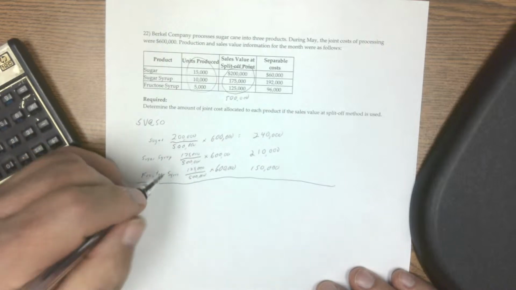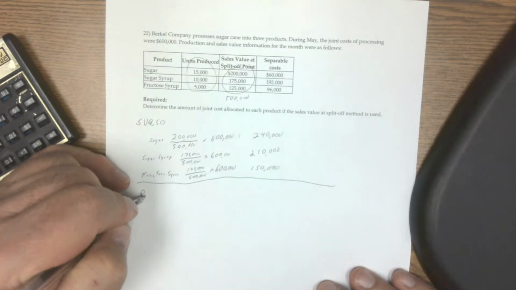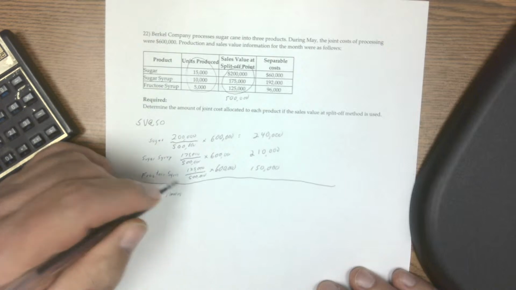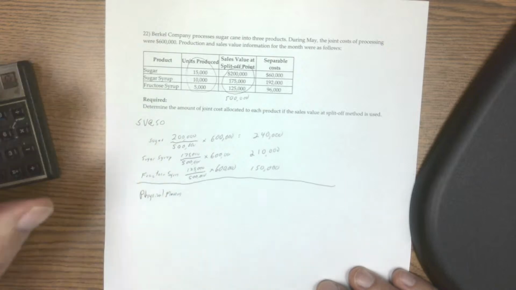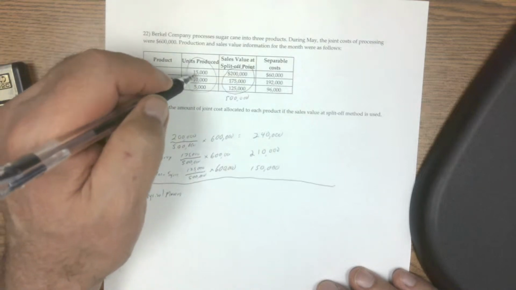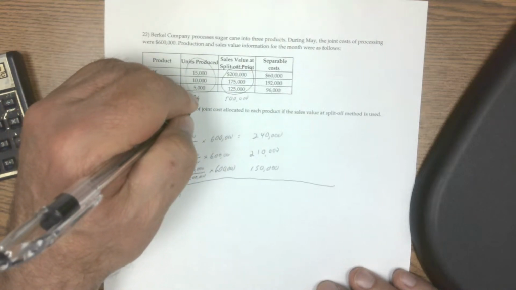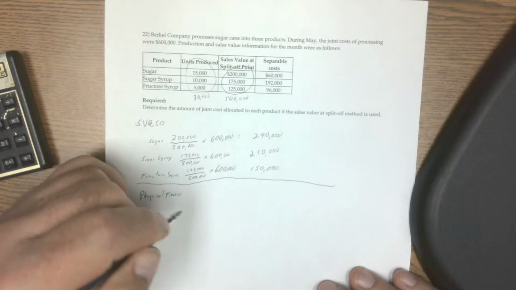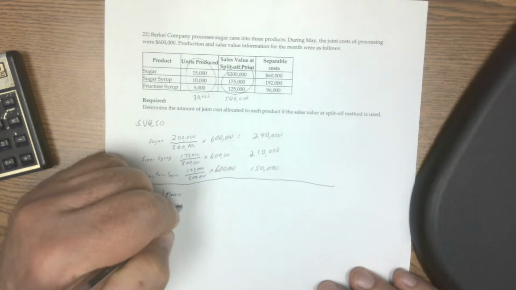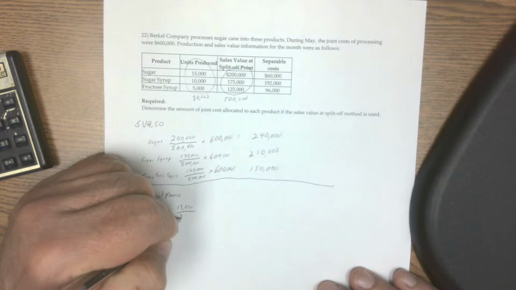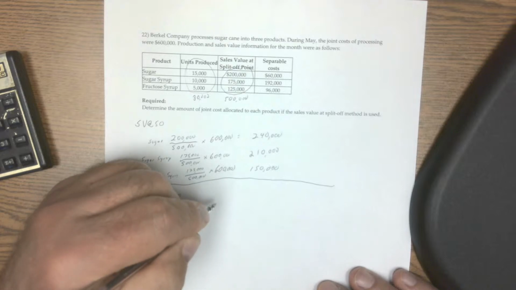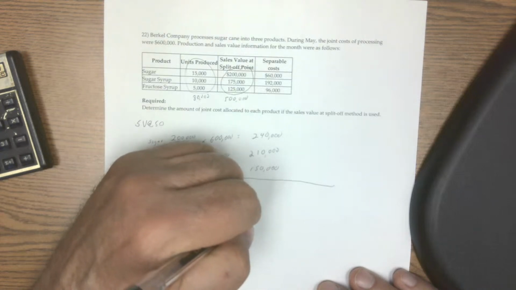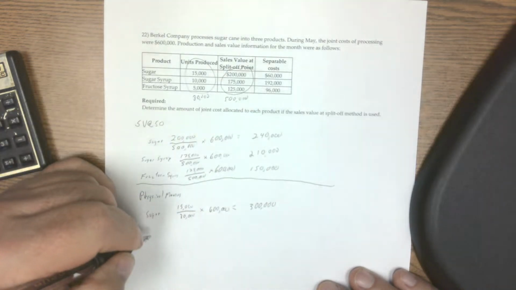the physical measures method. So I'm going to do that just to show the method. So again, we have to add these all up. 20 is 30,000. So the sugar is going to be 15,000 divided by 30,000 times the same 600,000. That's 50% or 300,000.